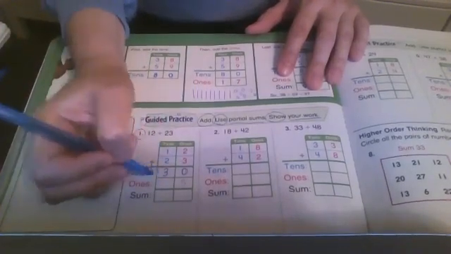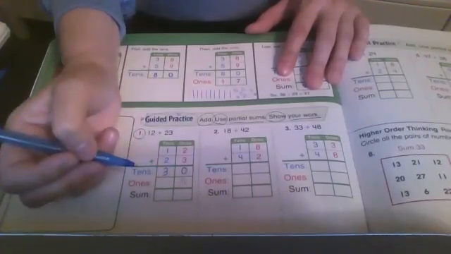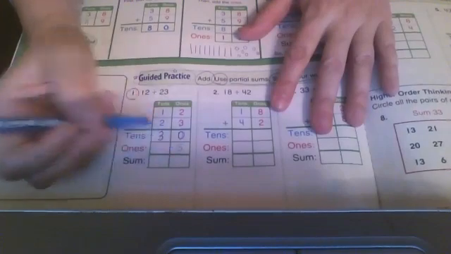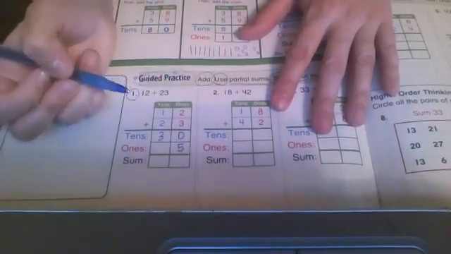Okay, 5. Here's where we need to be careful. I don't have any 10s, right? We got to be careful with this part, guys. So if I just have a single digit, for example, 5, there's no 10s. So I'm not going to put anything in that 10s column. Notice it's blank here. I'm only going to put it in my 1s column because it's 5 1s, right?